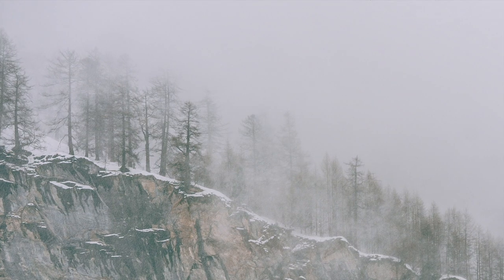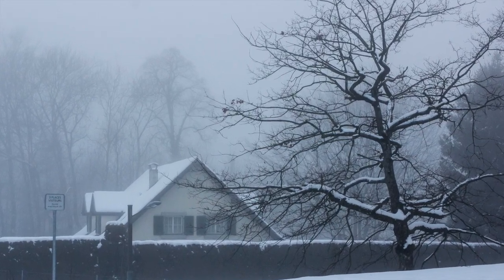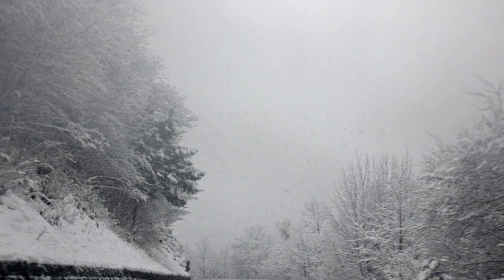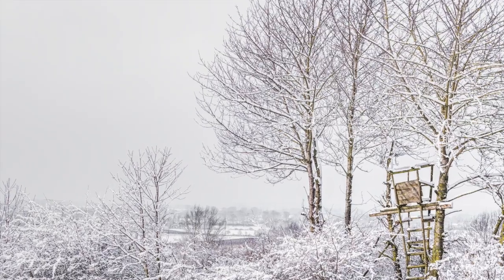So last but not least, freezing fog. Yes, fog can also freeze. Yes, freeze. I know it's weird to think about it, but like I already said, fog is made out of water, and water freezes if it's the right temp. So it's basically very simple. Freezing fog is just normal fog that's frozen.